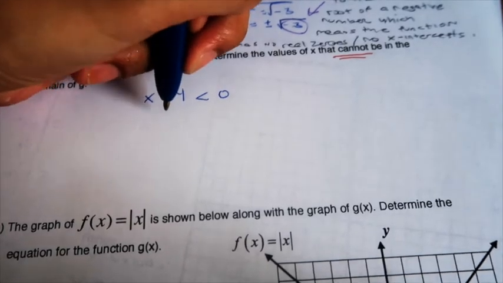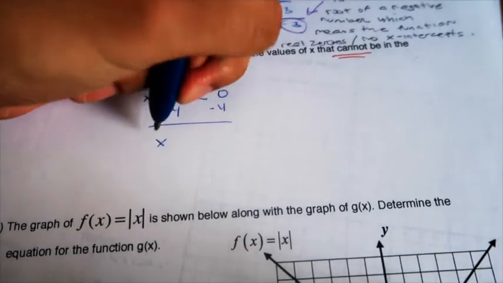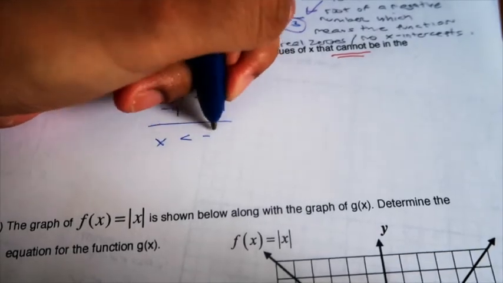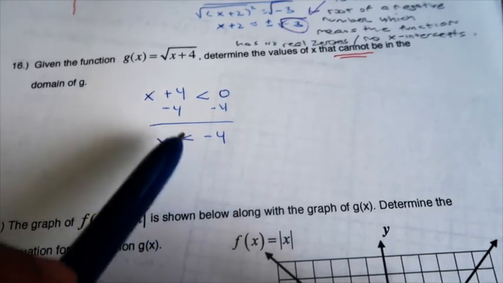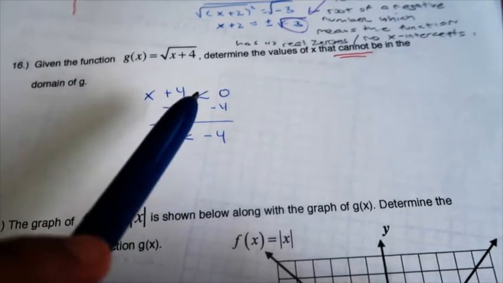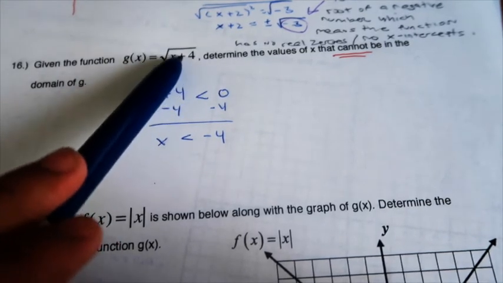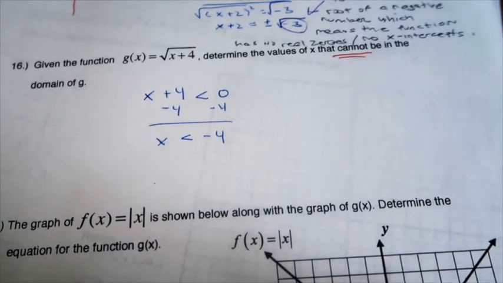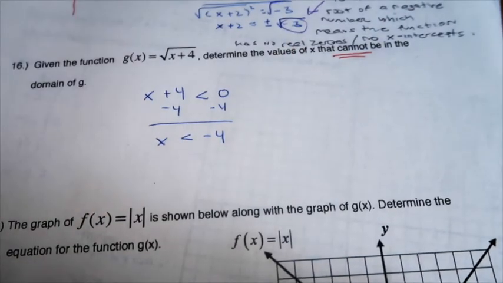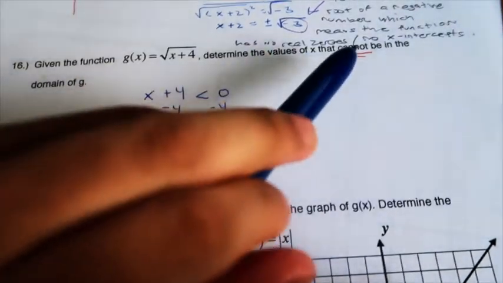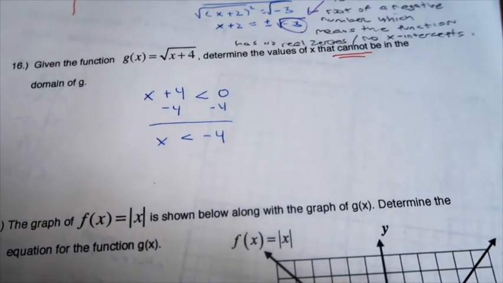Now we want to solve for x, so we're going to subtract 4, and we're left with x is less than -4. So it's saying here that all the values less than -4 will make the inside of the square root negative. So that'll be our final answer. The values of x that cannot be in the domain will be x less than -4.